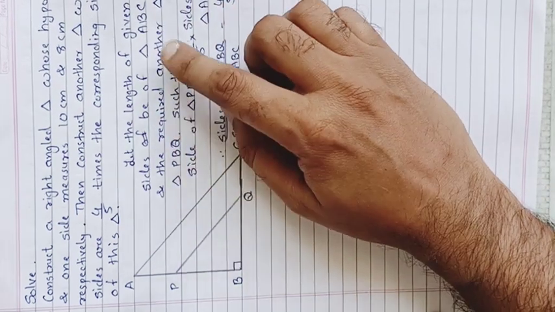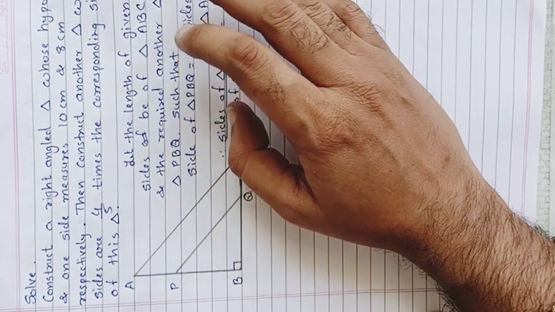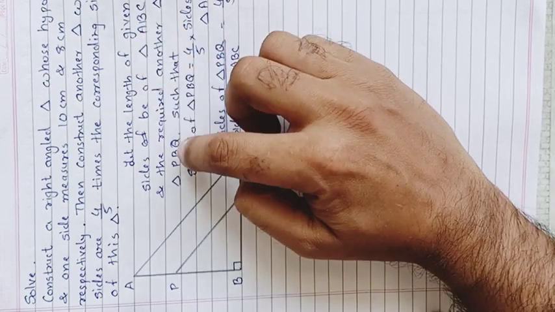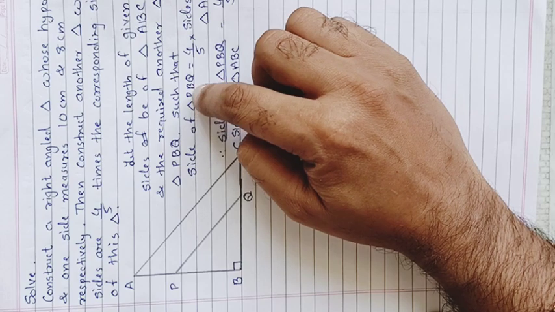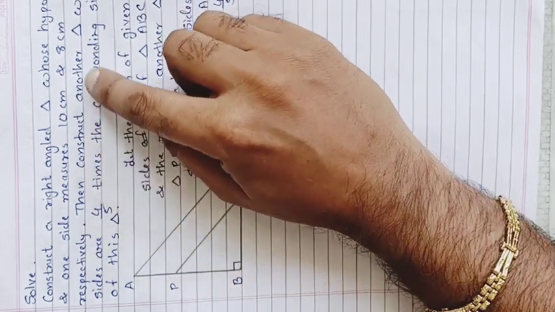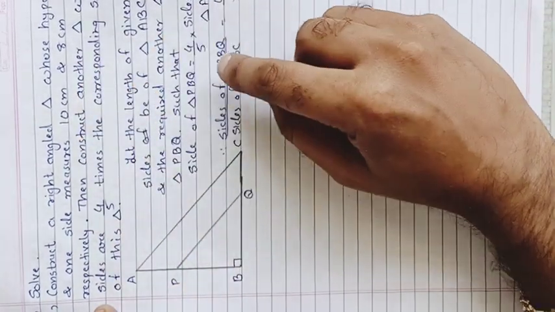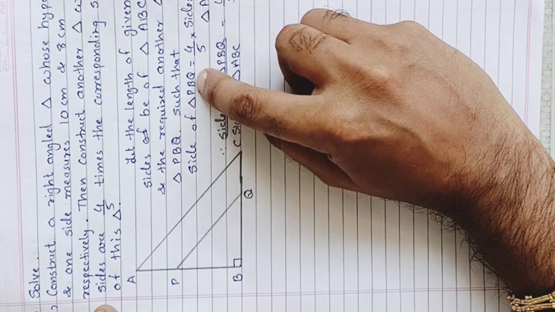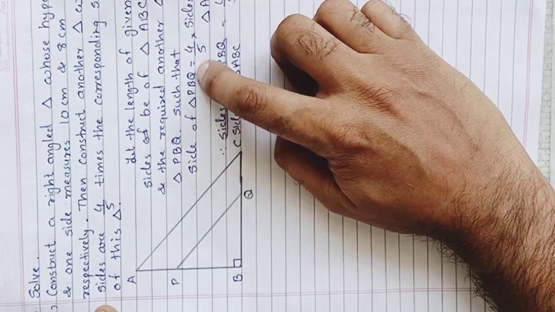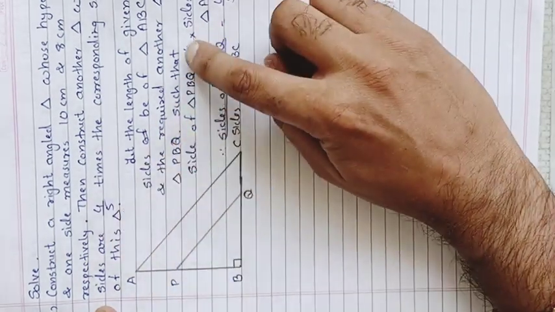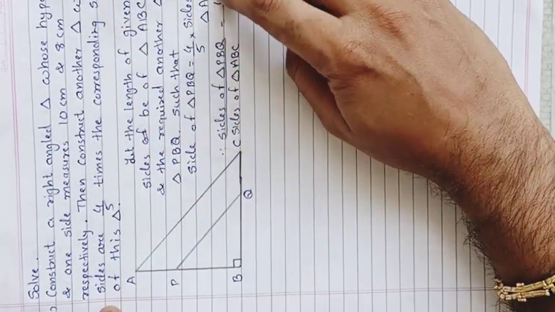Next, let the required another triangle be triangle PBQ. Here I have taken vertex B as common, such that sides of triangle PBQ equal 4 upon 5 times, means multiply, the corresponding sides of triangle ABC. Another triangle means which triangle? Triangle PBQ is the other triangle, because the first given triangle is ABC.